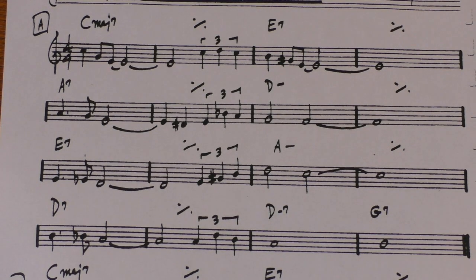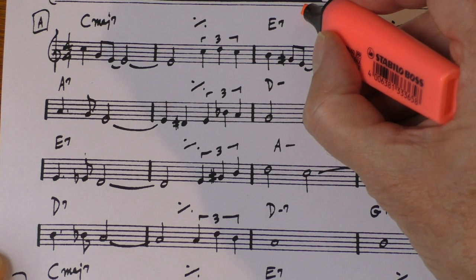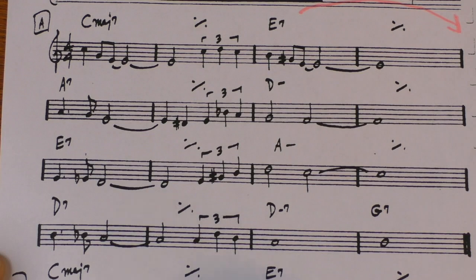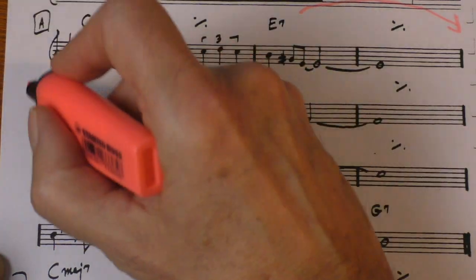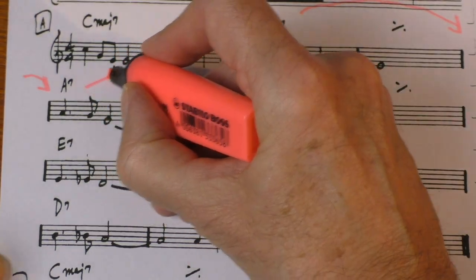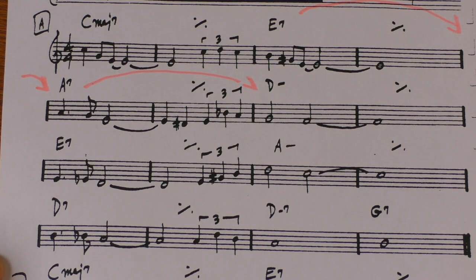And now for the analysis. All of Me is in the key of C. And as usual, I first look for dominant progressions, 5-1 or 2-5-1s. So we see that we start in the key of C, and here this E7 is a dominant function going to the A7. We always indicate that with an arrow. The A7 is the dominant of the D minor, so that's another dominant function.